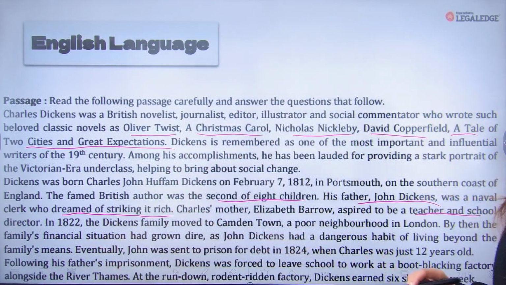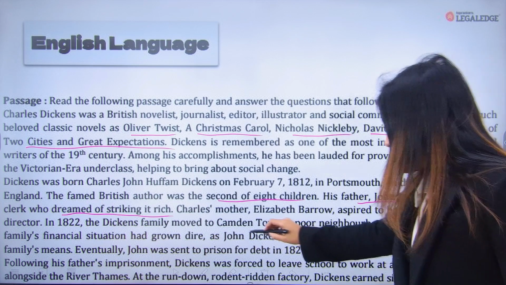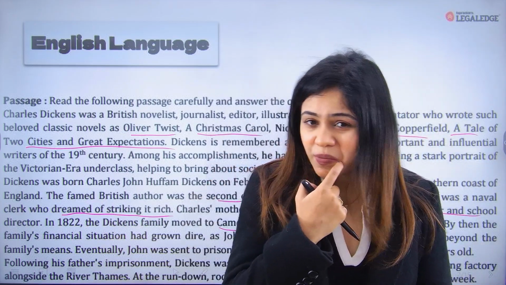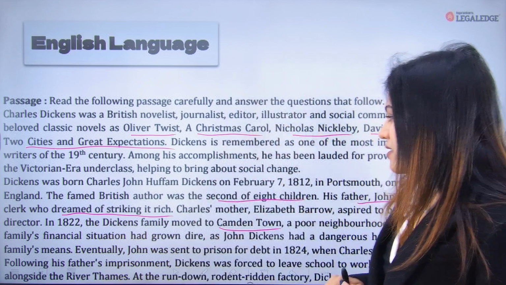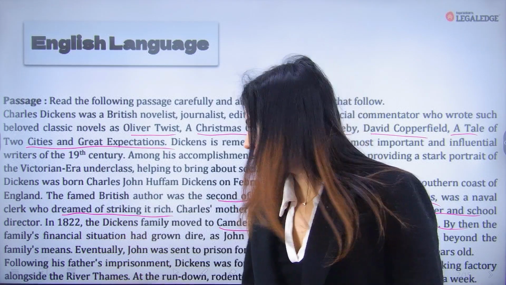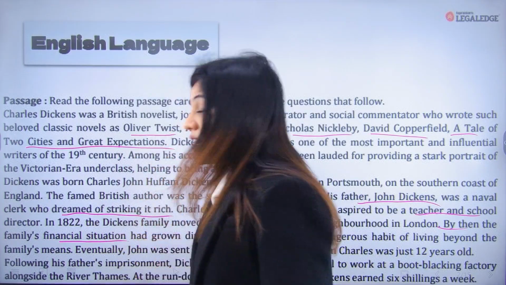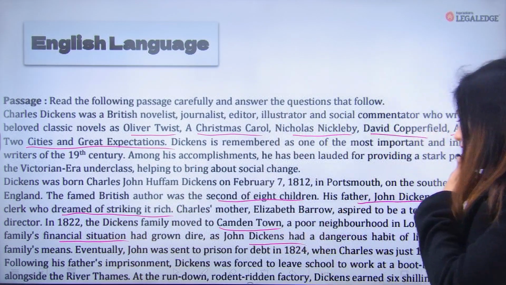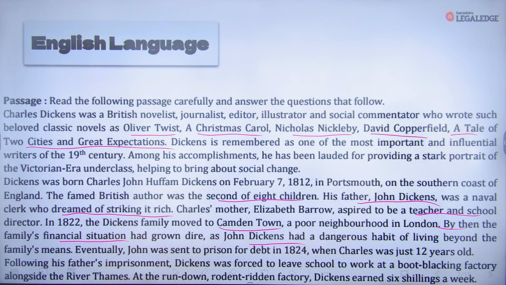So in 1822, the Dickens family moved to Camden Town, which was a poor neighborhood. And the reason behind moving to this lowermost part, or you can say the poor part of the society, was very simple because his father again spent more than he could actually earn, and because of that, he got into debt. And his family's financial situation specifically grew dire and dire. That means it became awful. It became really bad for all of them. And as you can see, John Dickens had a dangerous habit of living beyond the family's means.